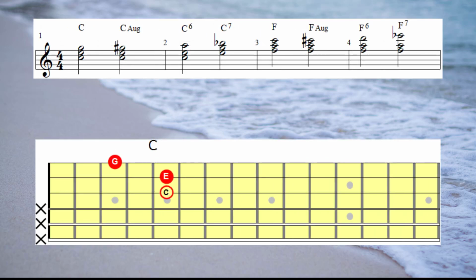And now to finish off, let's have a real good workout with our major, augmented, 6th and dominant 7th chord sequence, moving right around a cycle progression. Good luck.